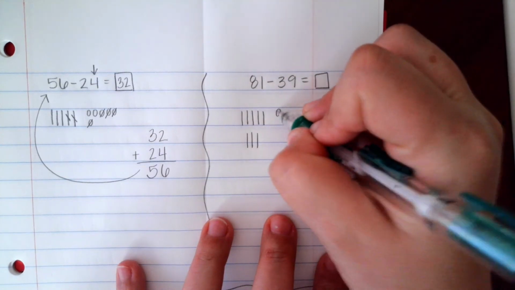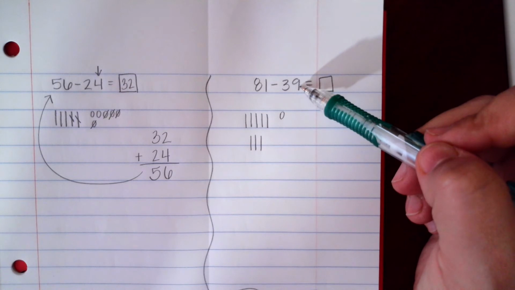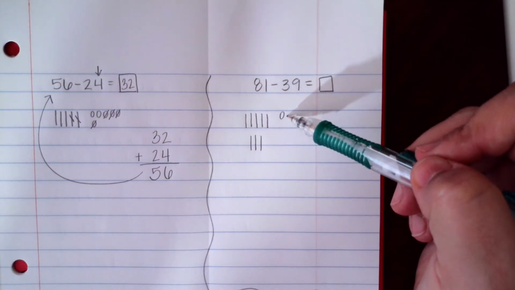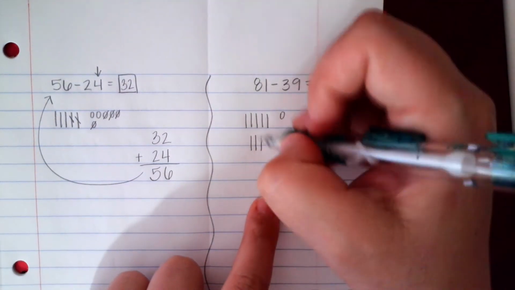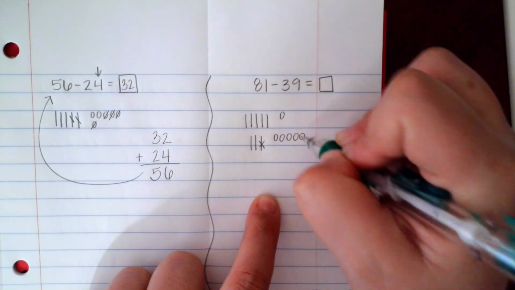There's my 80 and my 1. Now I need to take away 39. Well, I'm going to start with my 1s. Do I have 9 1s to take away? No, I do not. So I need to exchange one of my 10s.